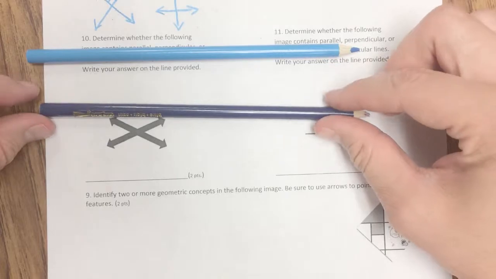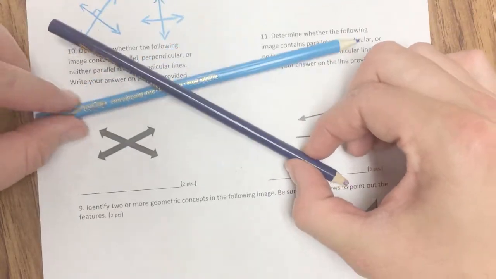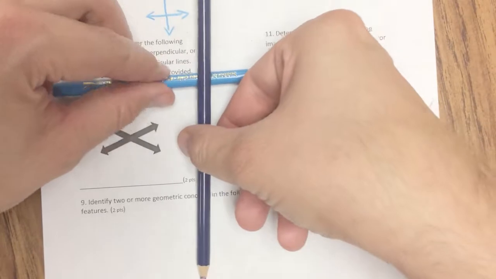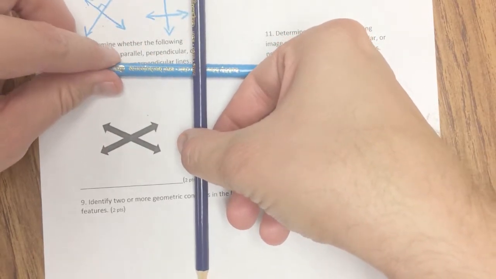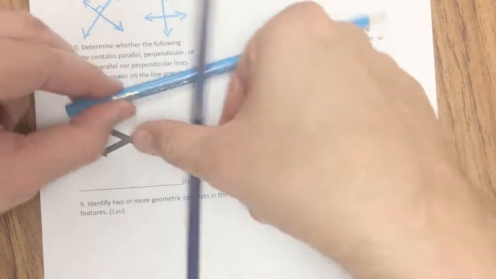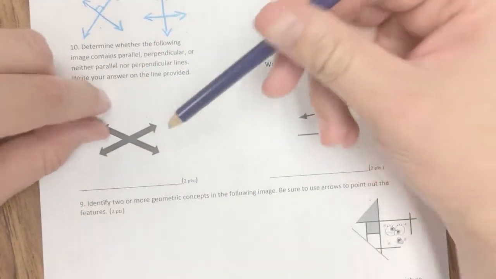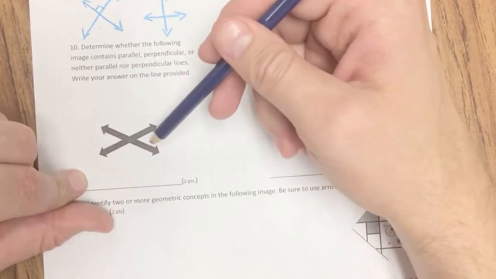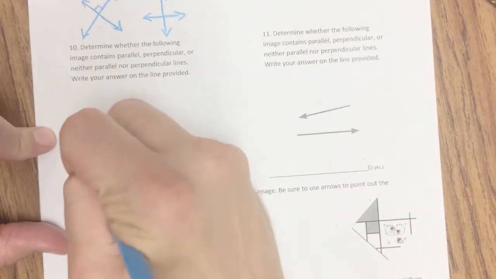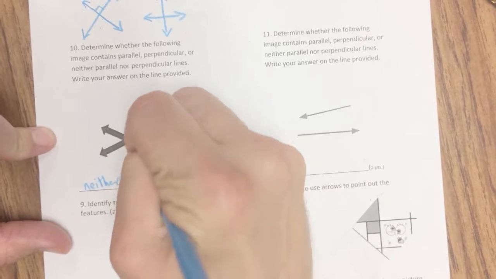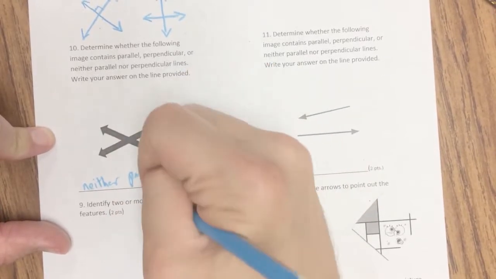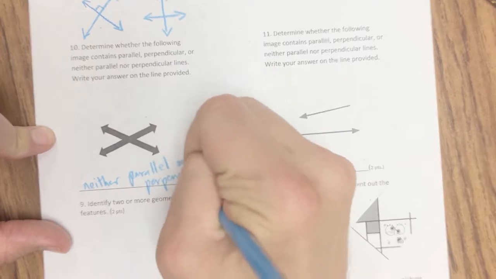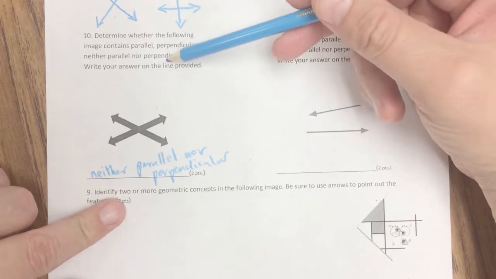Parallel pencils, intersecting pencils, they're still not parallel or perpendicular. Perpendicular pencils. Okay, so it's definitely not parallel, and these are not 90-degree angles. In fact, this is an obtuse angle, and here's an acute angle. So it's neither parallel nor perpendicular. Hey, we've learned to say it out loud. You should probably also be able to spell it. It's written up here as well.